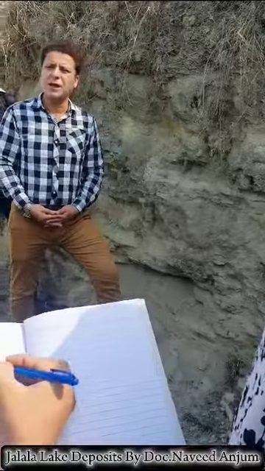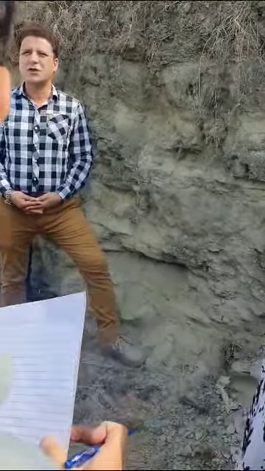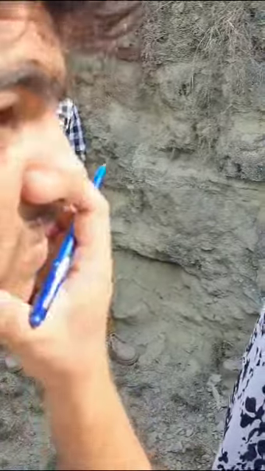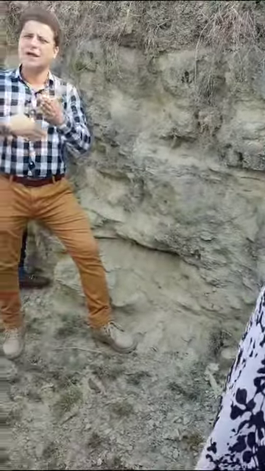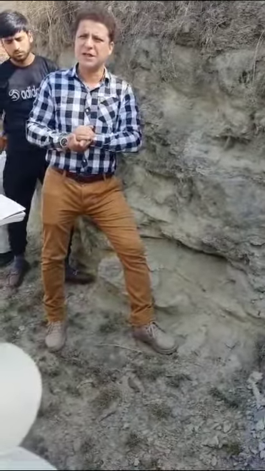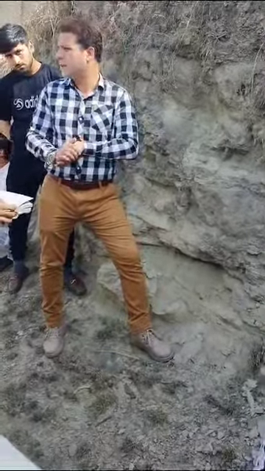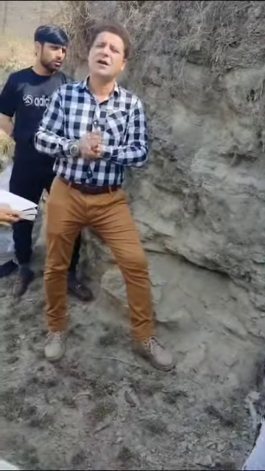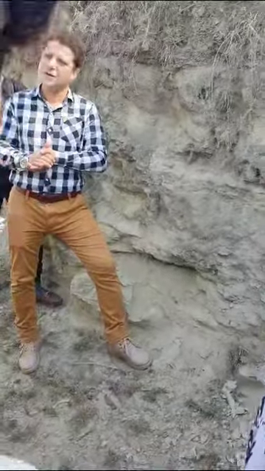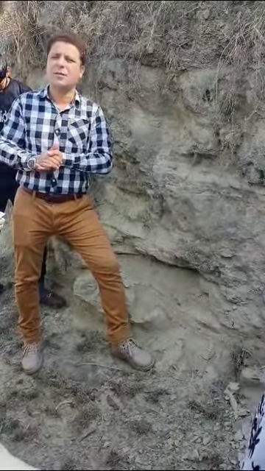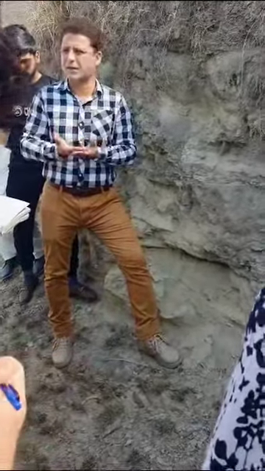They were formerly known as Jalala lake deposits, and it was assumed that they were formed in a lake setting. Later on, Kevin studied them recently, and according to his research work, these are not lacustrine deposits, but rather breakout flood deposits. They have been deposited by floods.